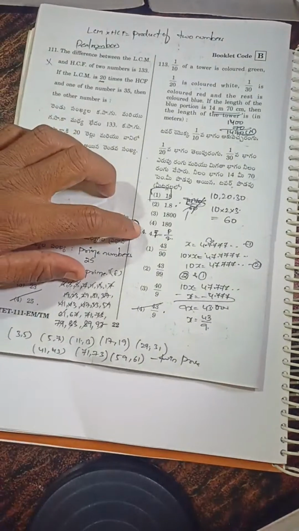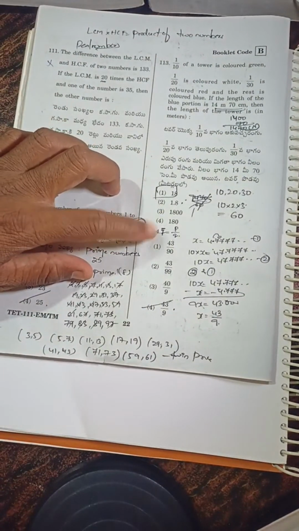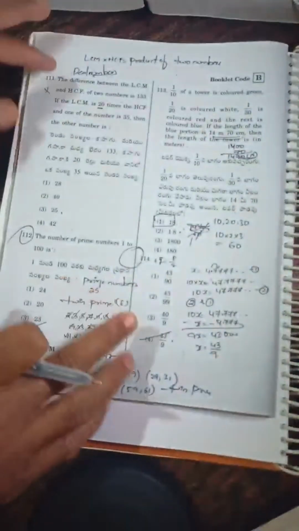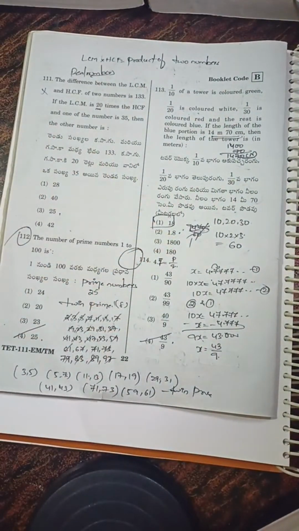Before solving, I am going to show the decimal problems. See, this is the question of 4.7, which is a decimal fraction question. We have to convert it into the form of a fraction.